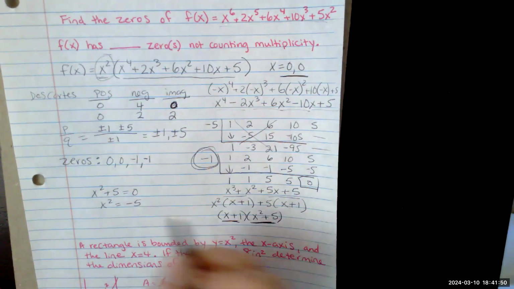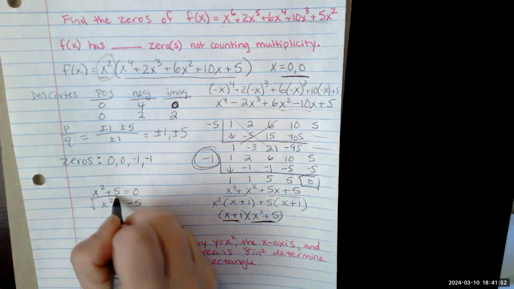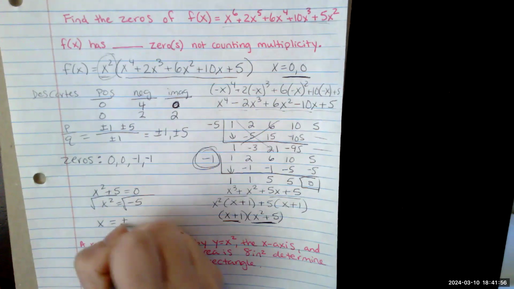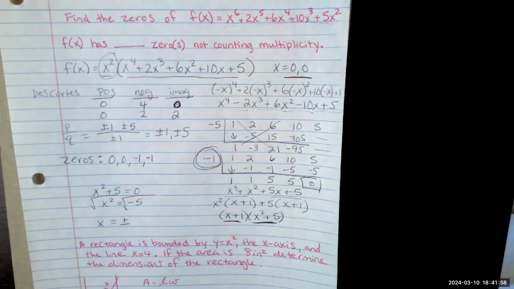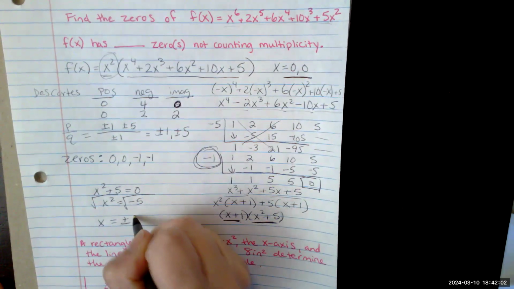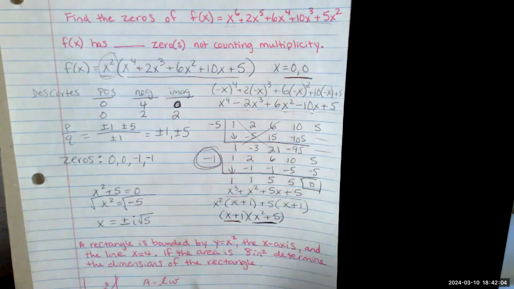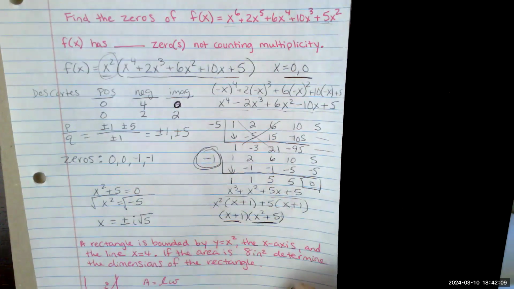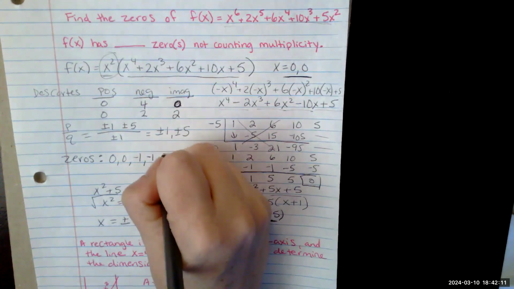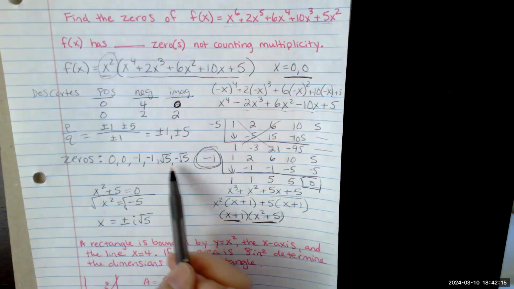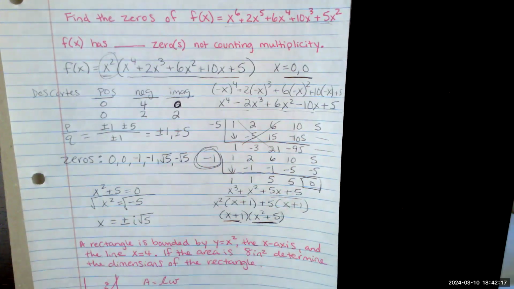And it looks like there's an issue because I'm going to take a square root of a negative, which is why we're going to have some imaginary answers. So because of the negative, there's an i in front of the square root of 5. And because I took the square root of both sides, there's a plus and a minus answer. So 1, 2, 3, 4, 5, 6. 6 zeros just like I wanted.